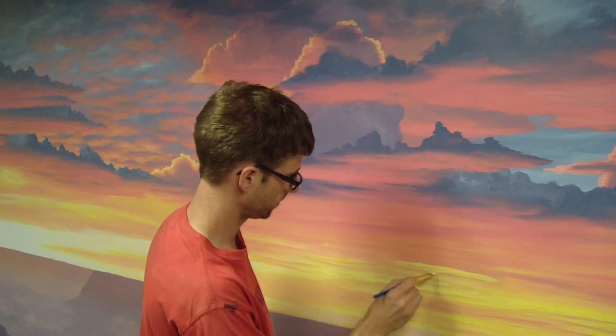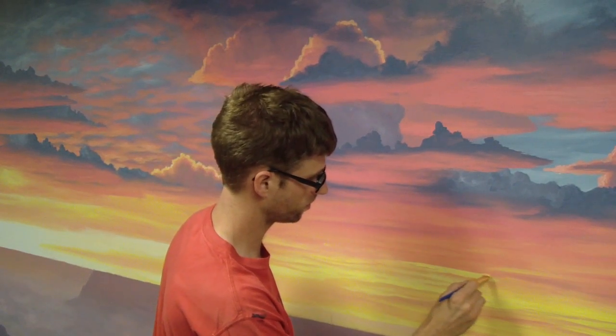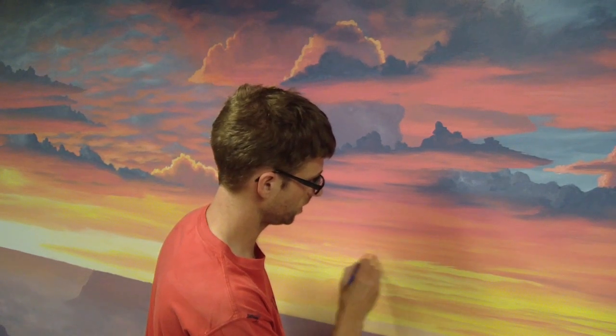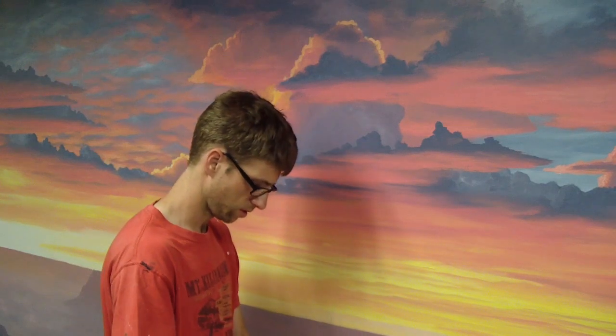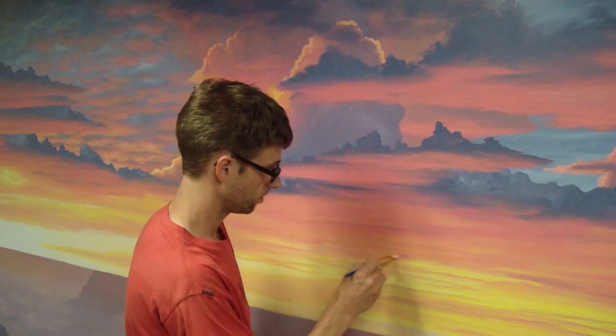Because I'm close up on this picture, I'm not really stepping back and seeing the whole thing. So I'm just kind of letting the shapes do the work. Just letting the paint do it. Just letting it create whatever shapes come out as I mix them together.